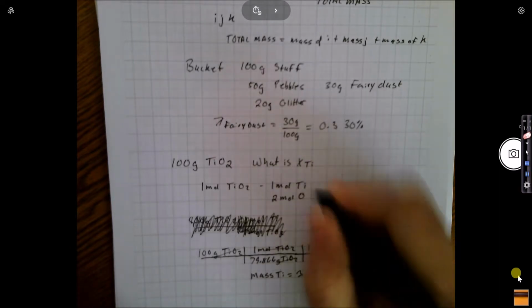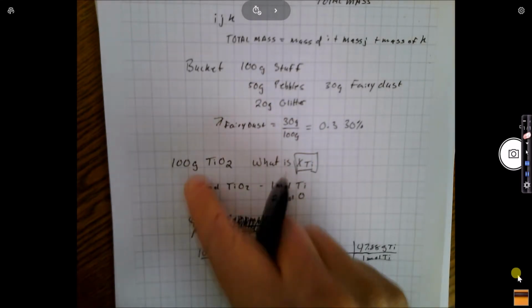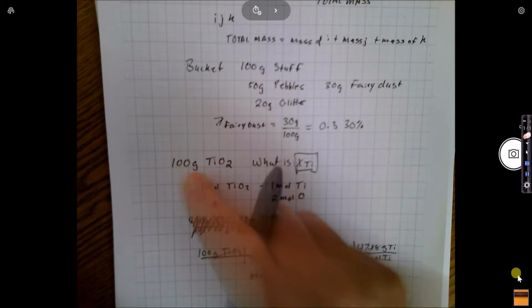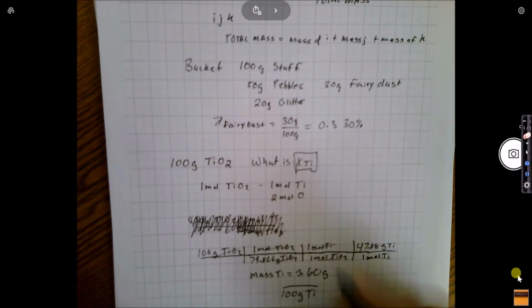Okay, so we were asked for the mass fraction of titanium. We were given our total grams, so that was 100 grams, and that would be on the bottom. So it's 60 grams divided by 100 grams.